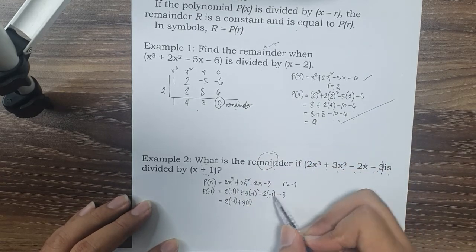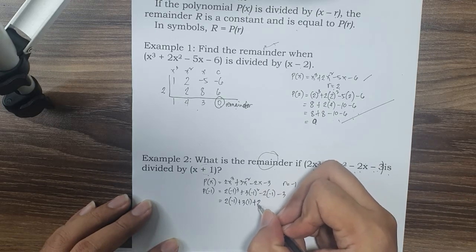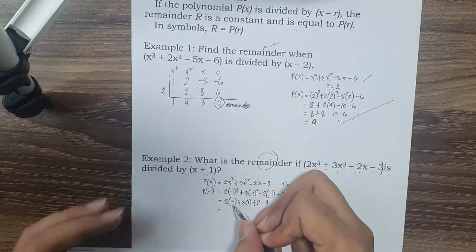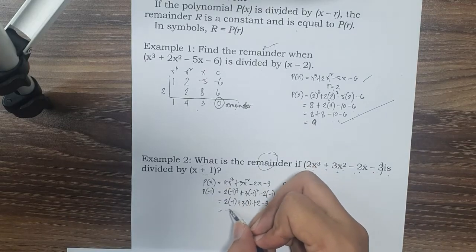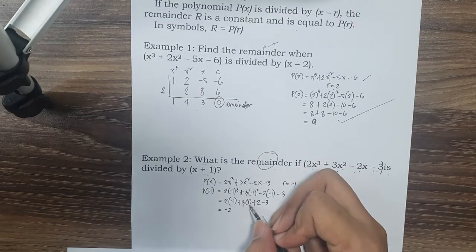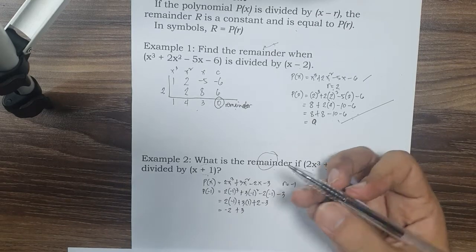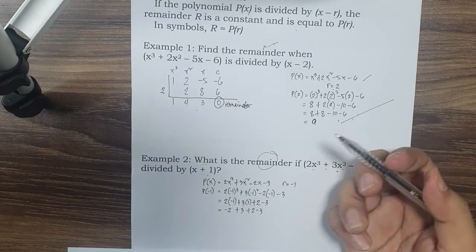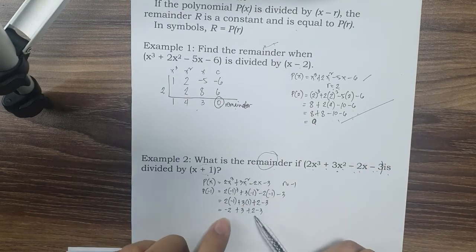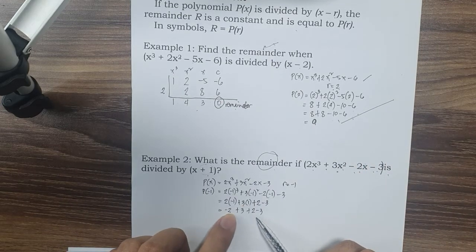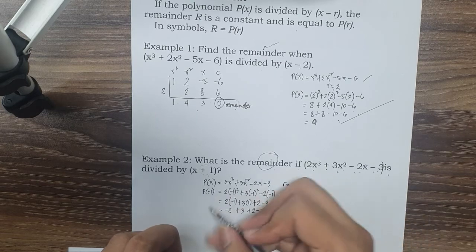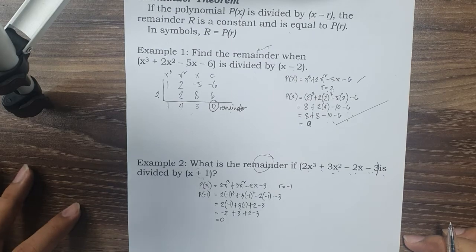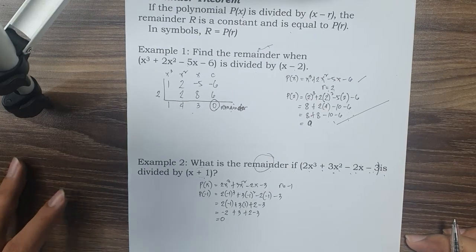Negative 2 times negative 1, so you have positive 2. So, you have plus 2 minus 3. Simplify this further. 2 times negative 1, you have negative 2. 3 times 1, so you have 3. And then, plus 2 minus 3. Okay. So, sir, negative 2 plus 2 is 0. 3 plus negative 3 is also 0. So, the remainder is 0. Okay. So, that's your remainder theorem.